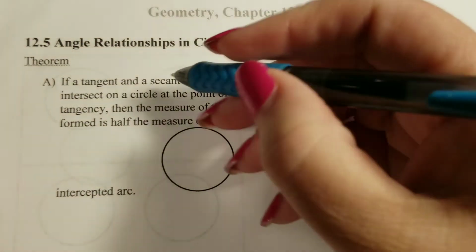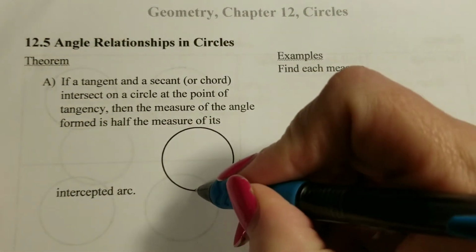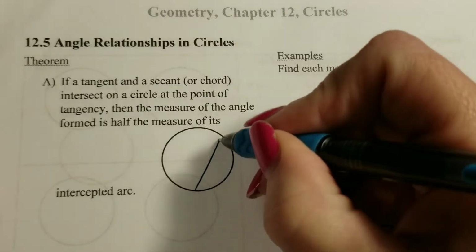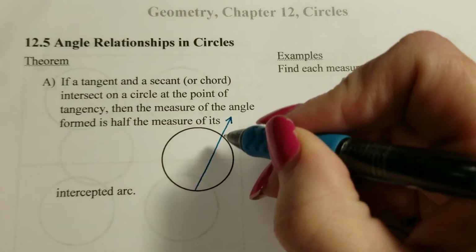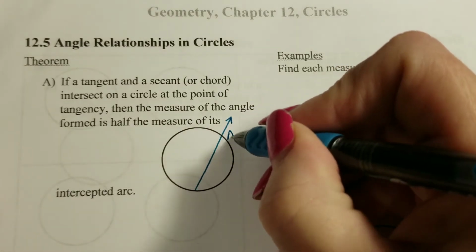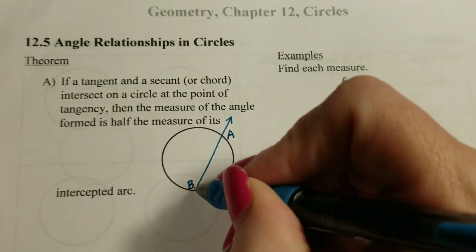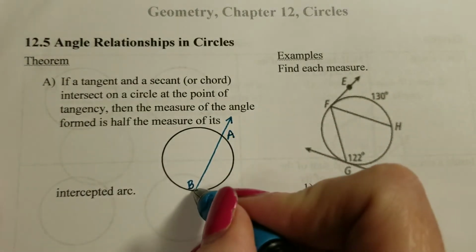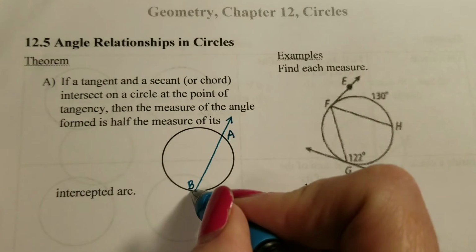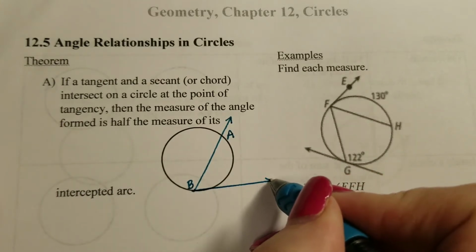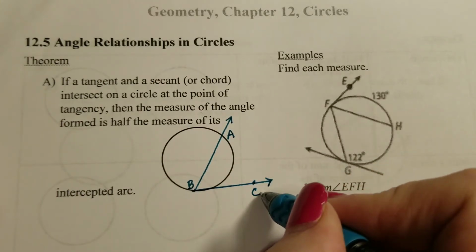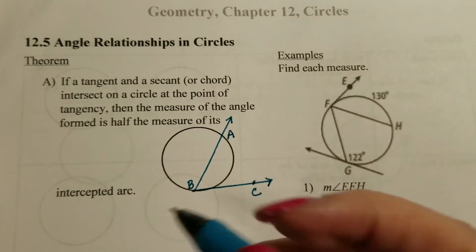So if I have a secant or a chord, let's make it this. We'll have A and B. And then here B will be our point of tangency. And we have a tangent line off of that, BC.